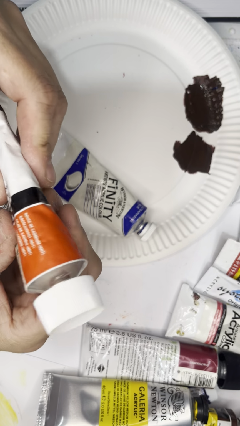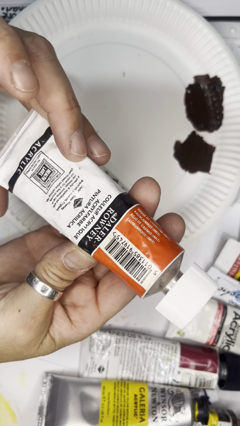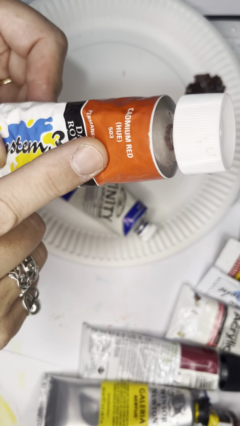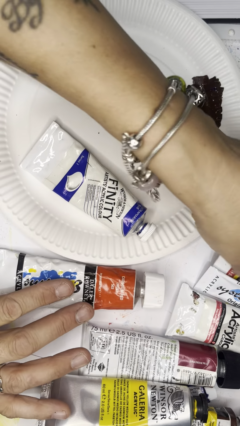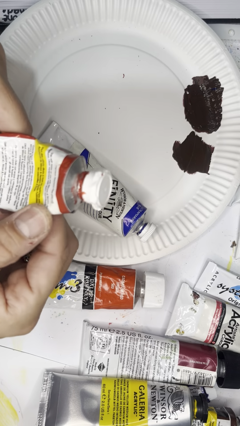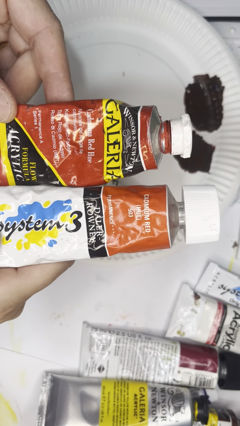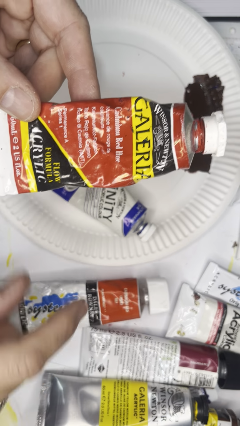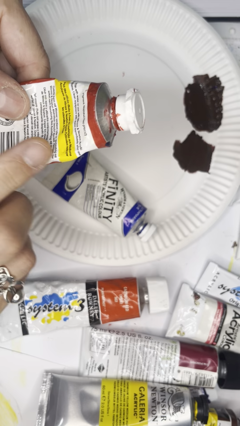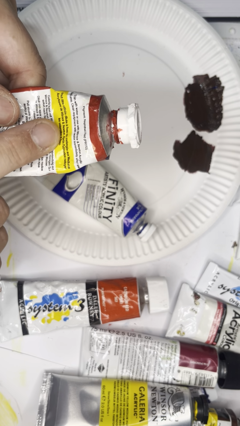So cadmium red, I don't know if this one has got it on it. Some have and some haven't. Permanence is 3 stars. Cadmium red hue. Right, let's try a different one and see if this one's got permanence A. Right, this is cadmium red hue, the same as this one, but a different make. This is Winsor & Newton Galeria. So inside this one, it's got Naphthol red, which is PR112 pigment.